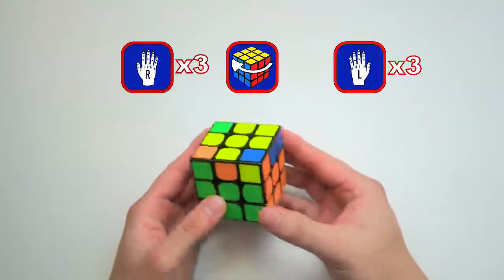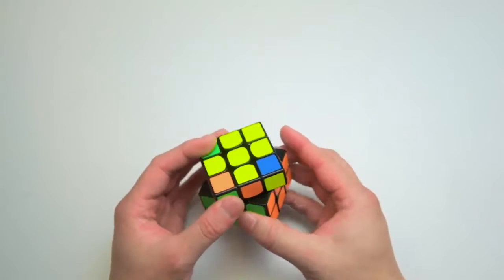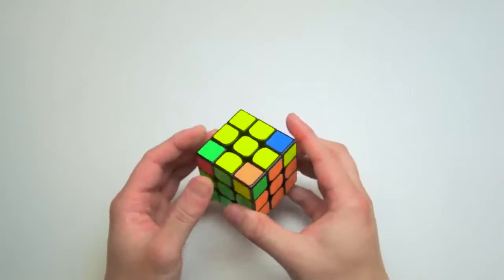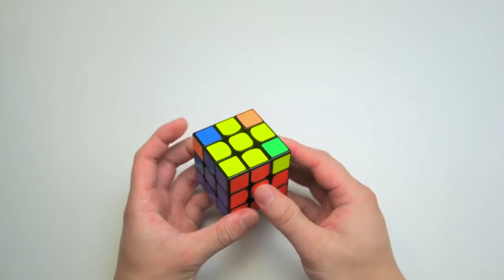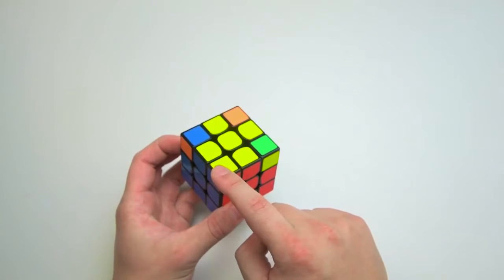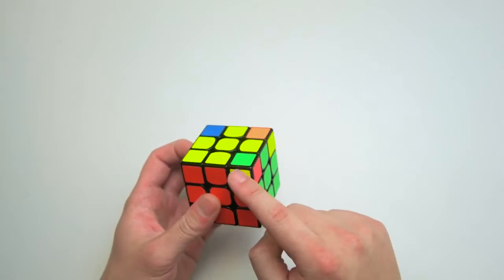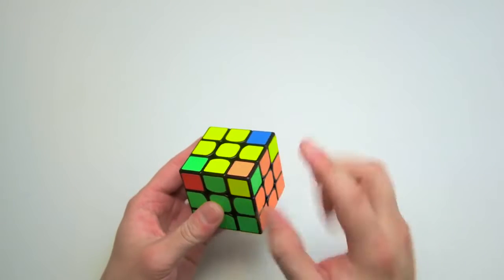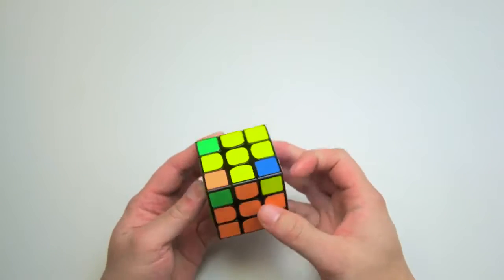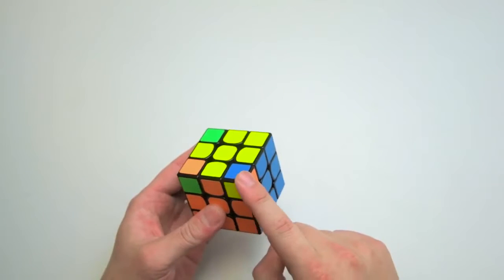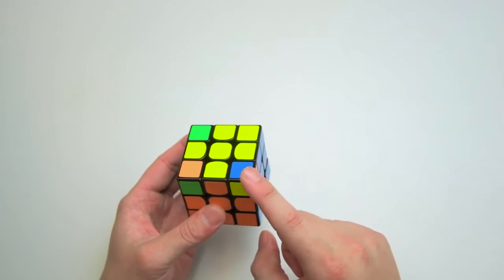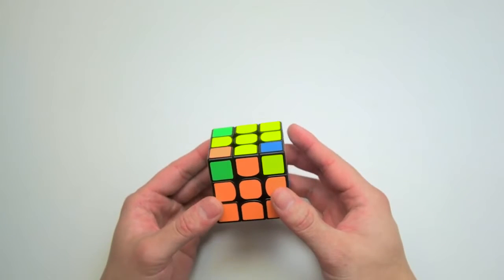Now let's do a check by rotating the bottom 2 layers together to get a better view. At this point, this corner is solved and correctly positioned. This corner is correctly positioned, just twisted, but that's okay. This corner is correctly positioned, and this corner is correctly positioned. So at this point, all of the corners are correctly positioned.